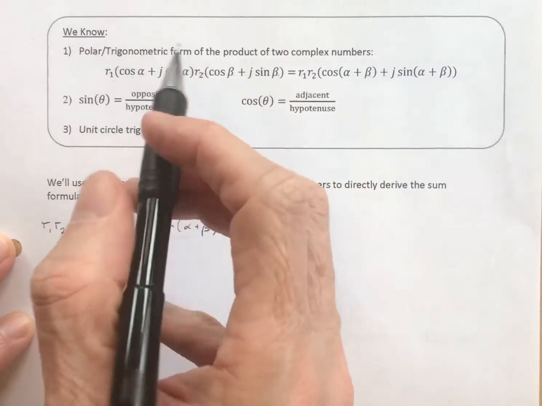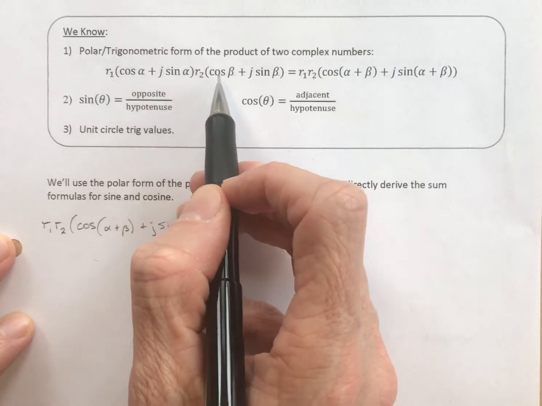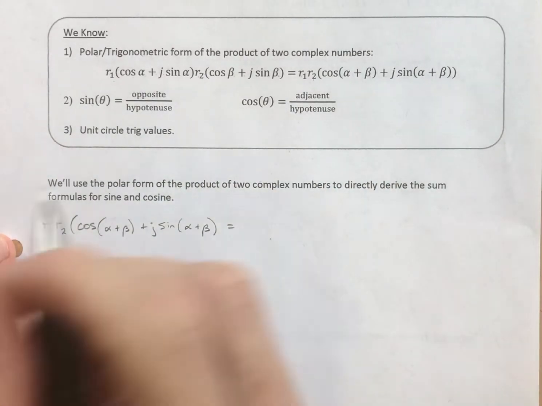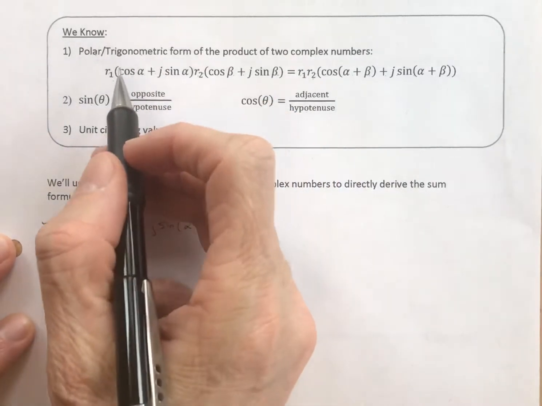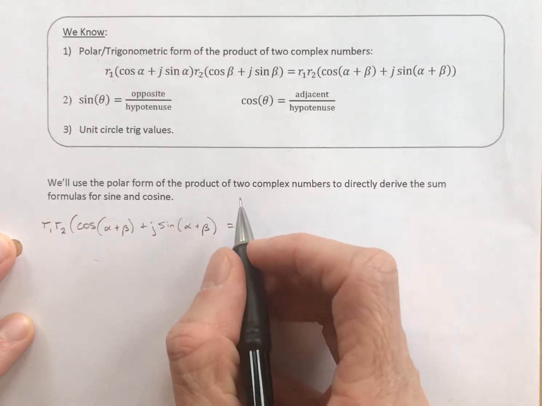And I'm going to remember, this is multiplication. This times this times this times this. Thanks to the commutative property, I can multiply in any order I want. So I'm going to combine these two first, and then I'll multiply the next two pieces second.